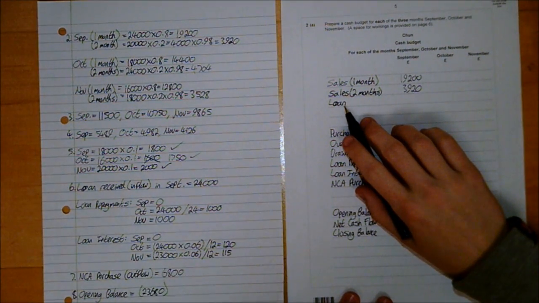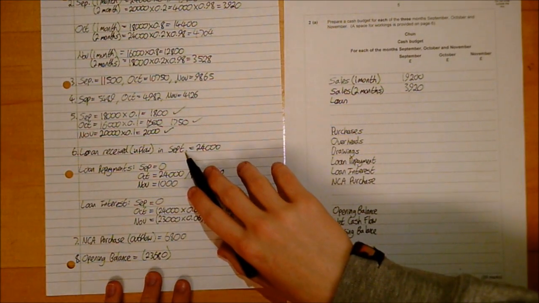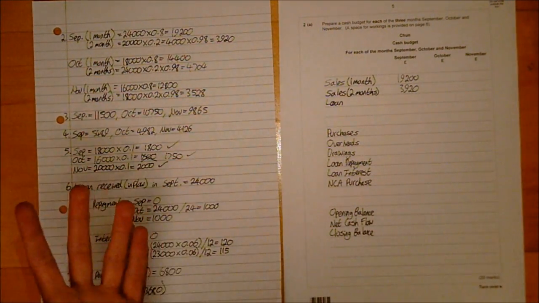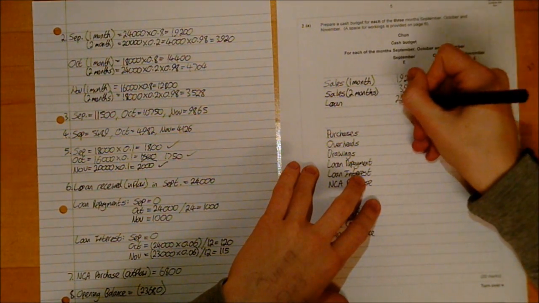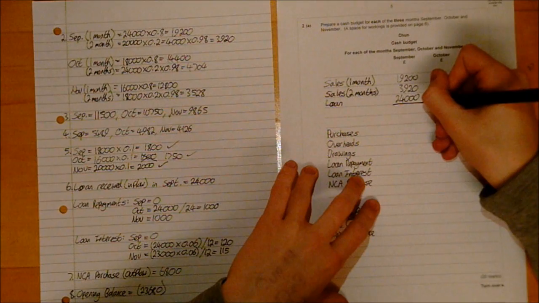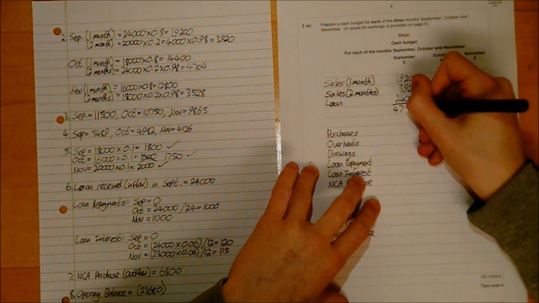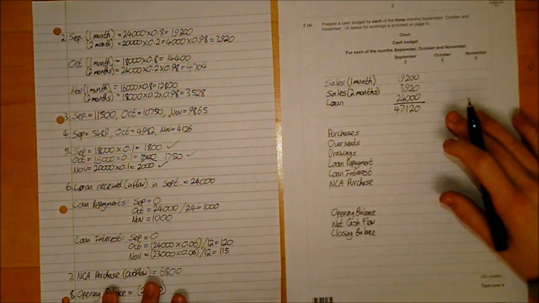Loan, right, when did we receive the loan? Point number 6, loan received inflow in September, 24,000, so we received it in September. So it's just going to go there, and that's going to give us 47,120. That's the total inflow for September.